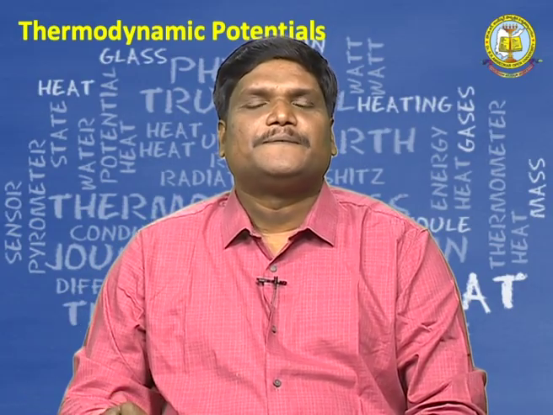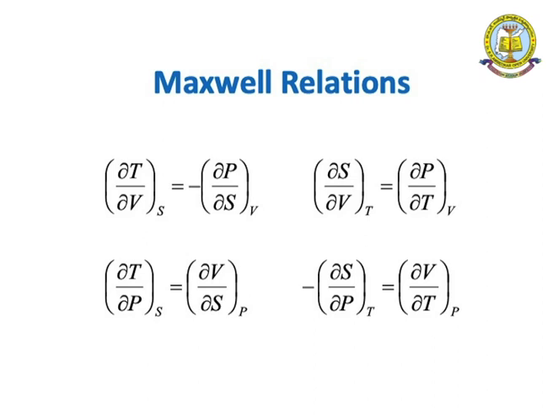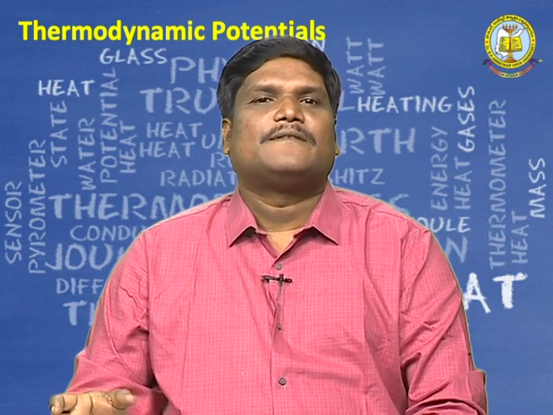So, by using these equations, what are Maxwell's relations? In these Maxwell's relations, we consider only these four variables, temperature, volume, pressure and entropy, and how these equations are written in differential form. That is, (∂T/∂V) at constant entropy S equals minus (∂P/∂S) at constant V. So, this is the first equation.